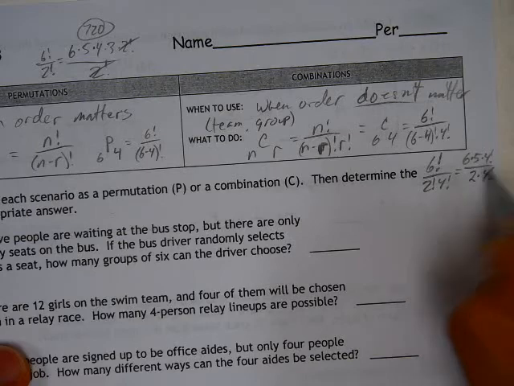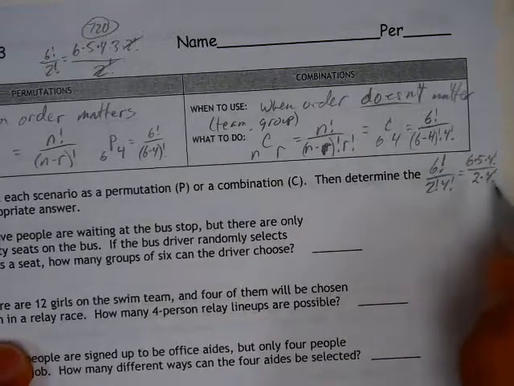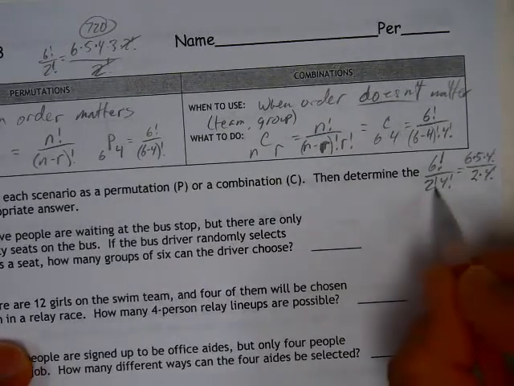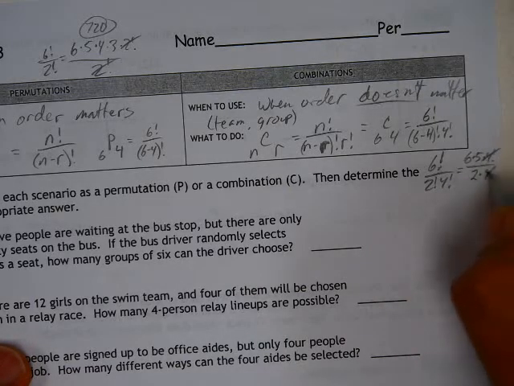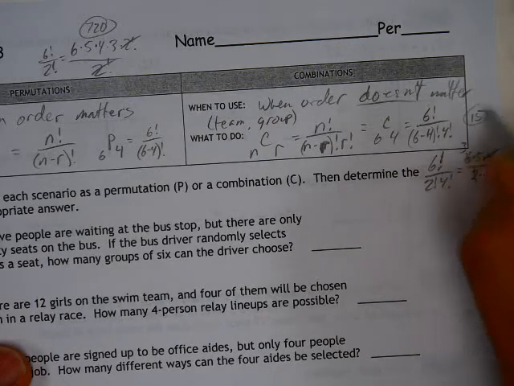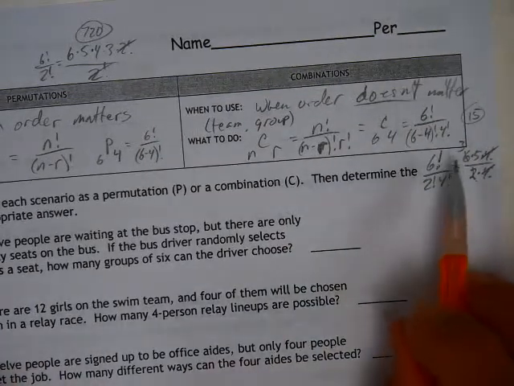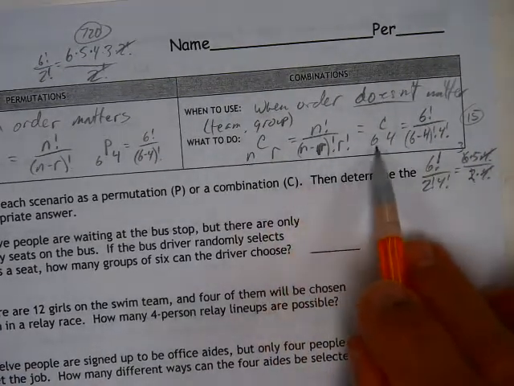Well, if I multiply 2 times 1, it's basically just a 2. So you have to keep track of the fact that this is a factorial that needs to be extended if it can be. We'll show you some other examples. The 4 is canceled, the 2 goes into 6. 3 times 5 is equal to 15. So there's only 15 different ways you can create teams of 4 people out of the 6 that are available here.